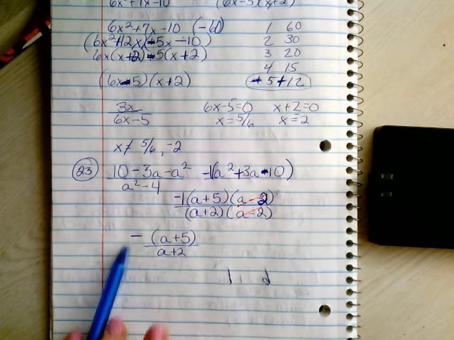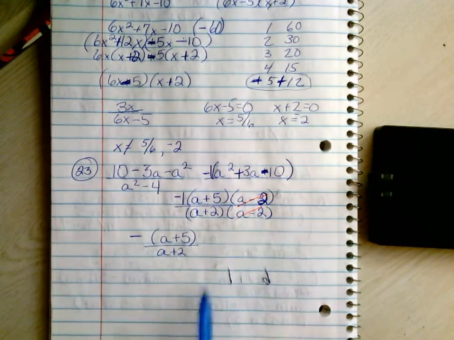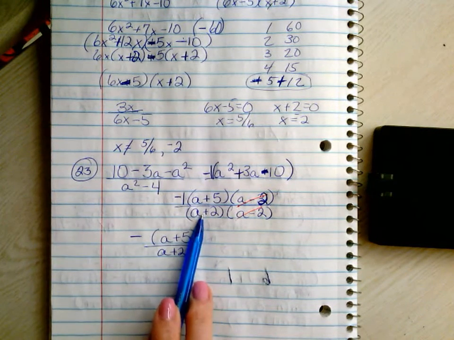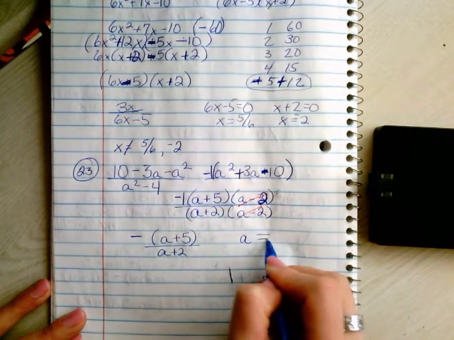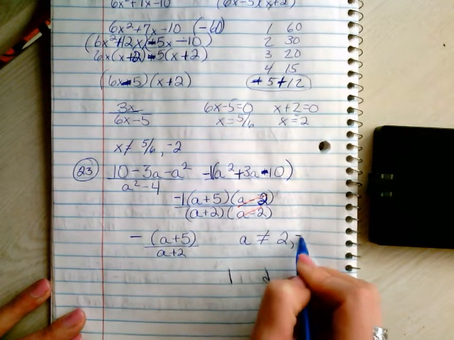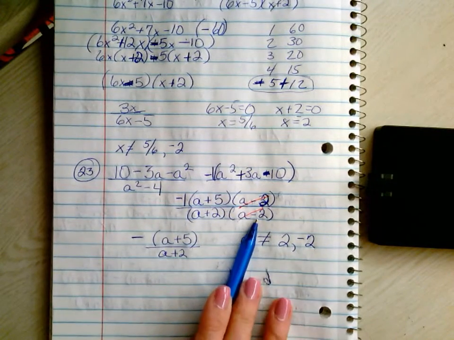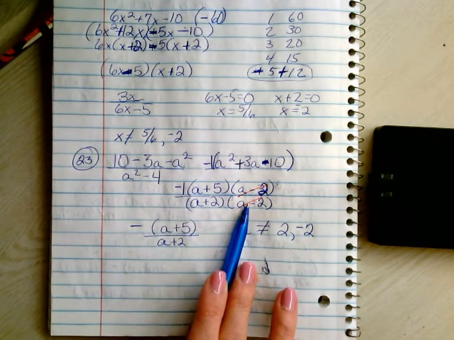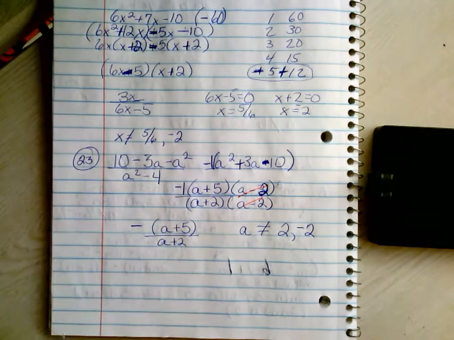Now, what would be excluded? Something that would make this or this a 0. What would make a plus 2 zero? Correct. So a cannot equal 2 or negative 2. Because if one of these were 0, then the product would create a 0 in the denominator. You can't do that.